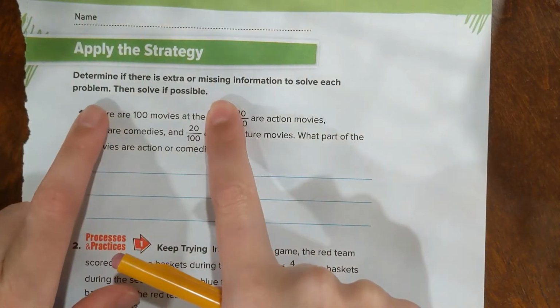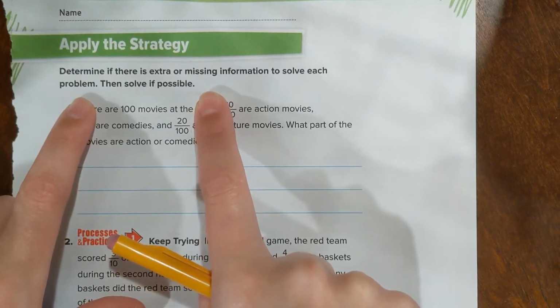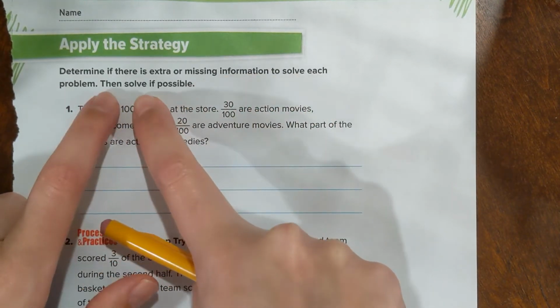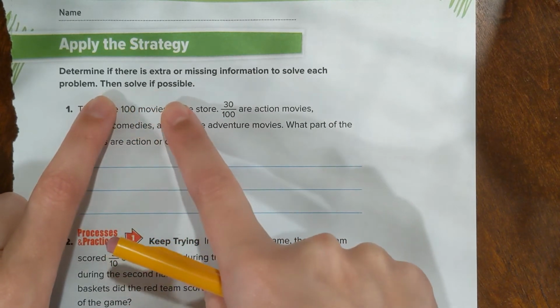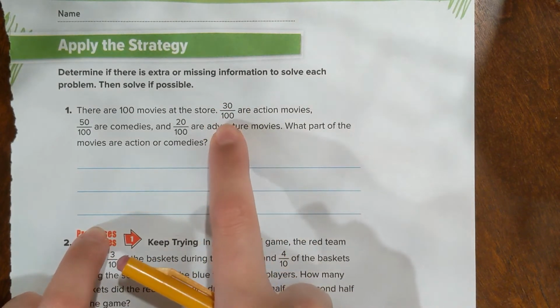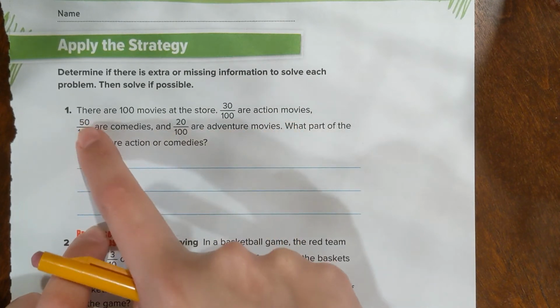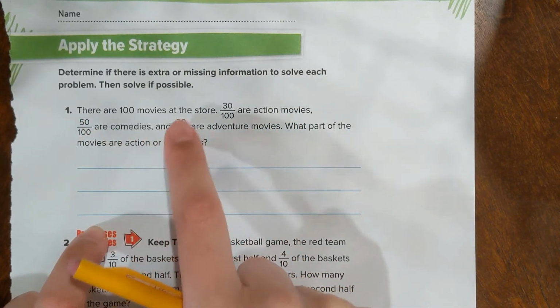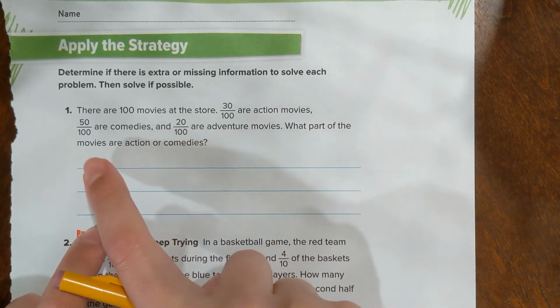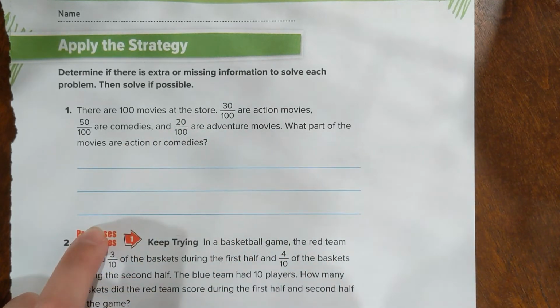Okay, so we need to determine if there's extra or missing information and to solve each problem, then solve if possible. Okay? Number 1, there are 100 movies at a store. 30/100 are action movies, 50/100 are comedies, and 20/100 are adventure movies. What part of the movies are action or comedies?